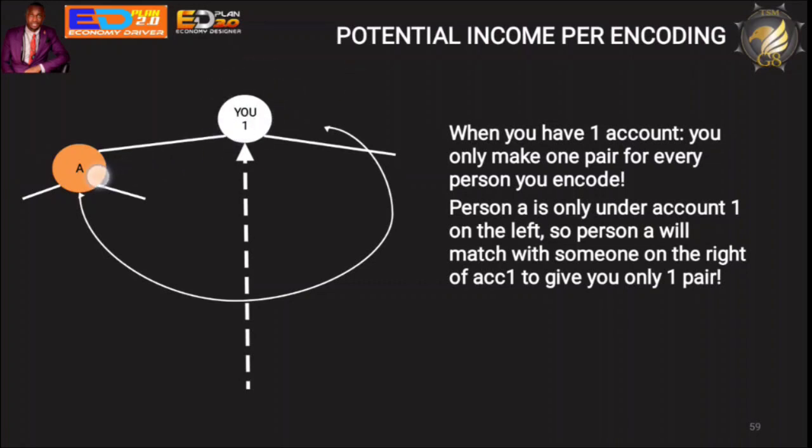So let's say you have connected this person directly. Of course, you'll make a direct referral bonus. But now we are talking about left and right. So this person is only affecting this one account, on the left side of account 1. And if you build this person here and we have a team on this other side, it means this guy can only match once. And it can only give your one account only one pair. That is how it is. So here you only make money once.